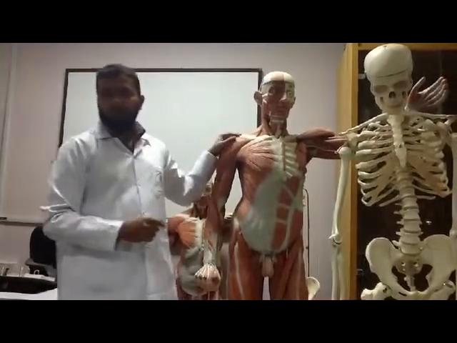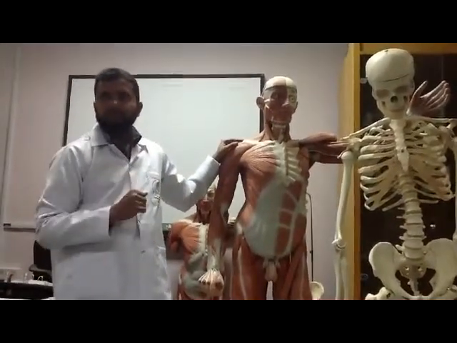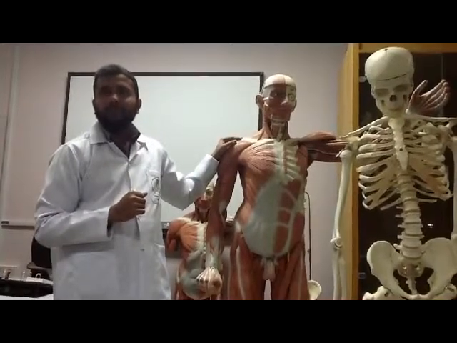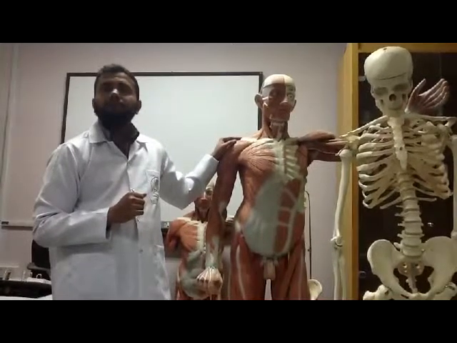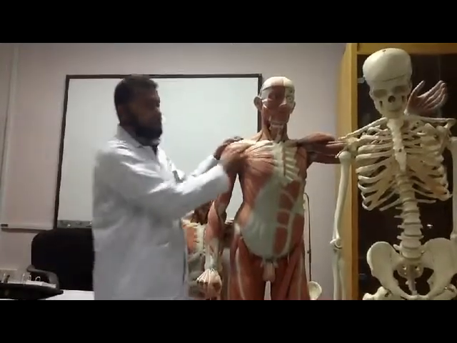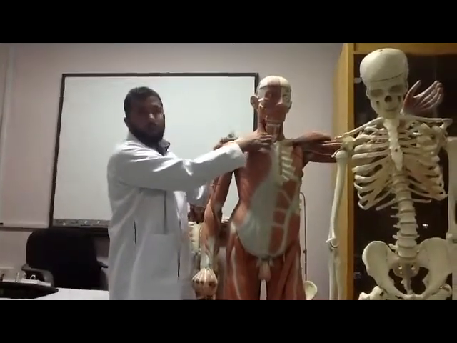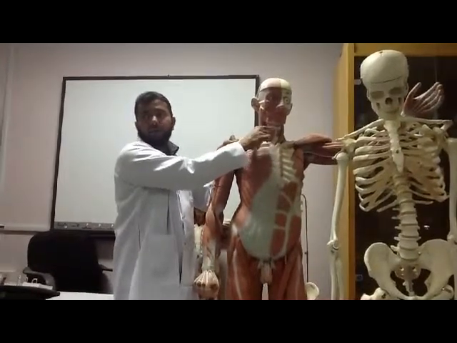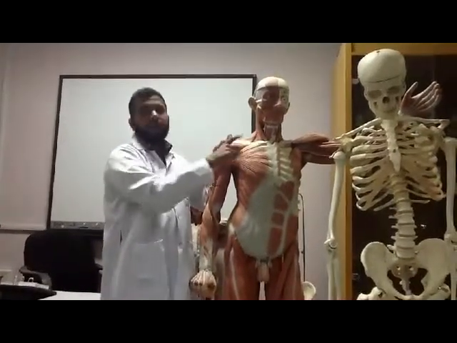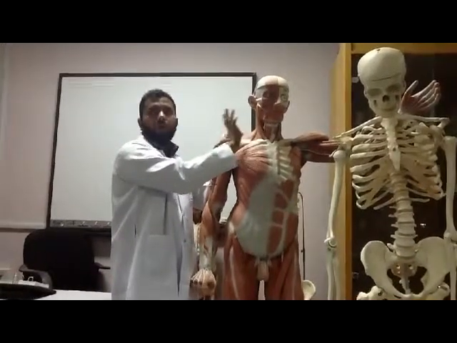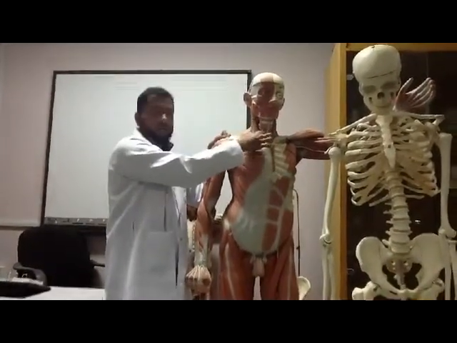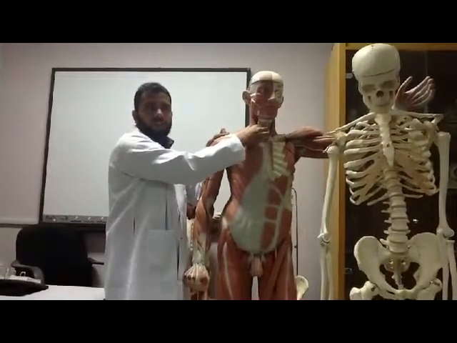What is the action of this muscle? One side. See, the origin of this muscle is here. What do you mean by origin? The part which is fixed when the muscle contracts is called the origin. The part which moves is called the insertion. So this is the origin, it is fixed, it doesn't move.